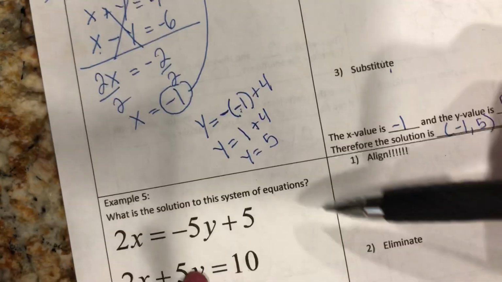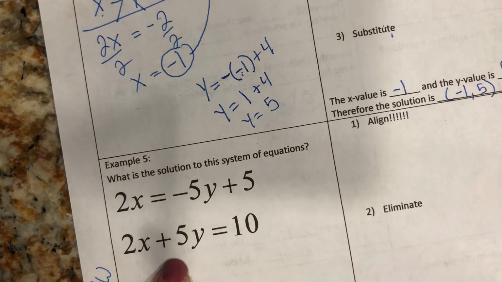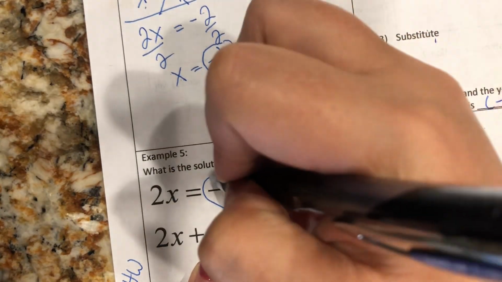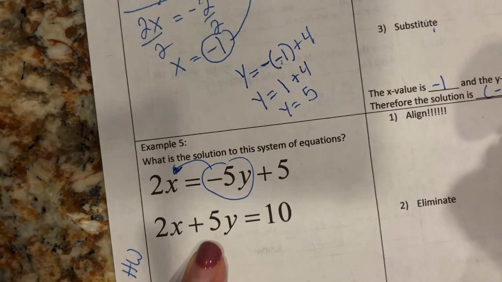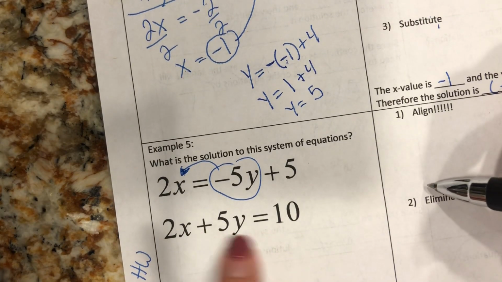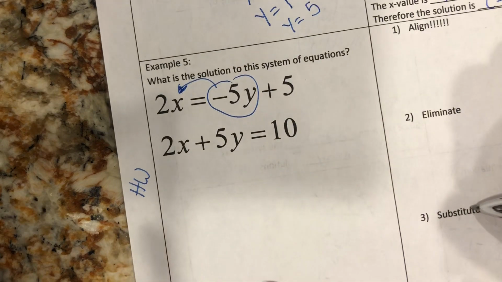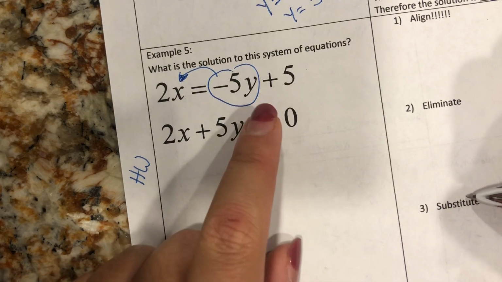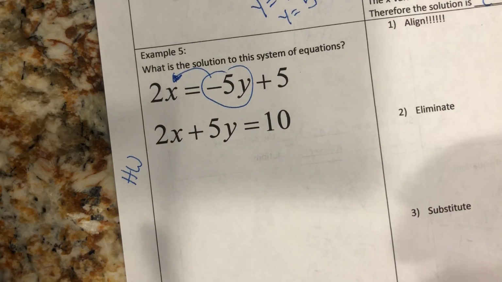All right? So you're going to do the same here. I'll help you out. This guy needs to go over, so figure out a way to do that. Line it up. Figure out, are you eliminating your x or your y? Once you get your answer, plug it back in, so substitute it back in. And then tell me what your answer is.